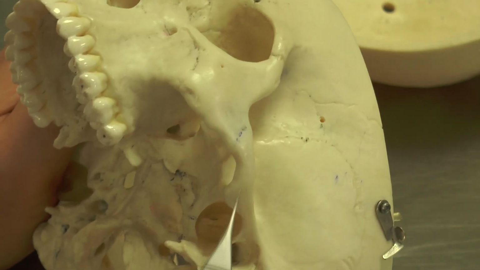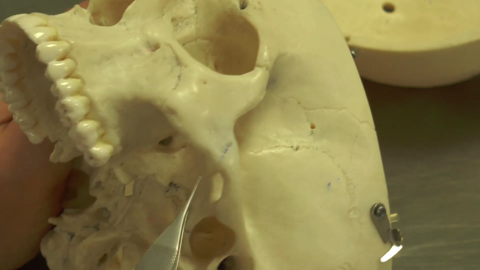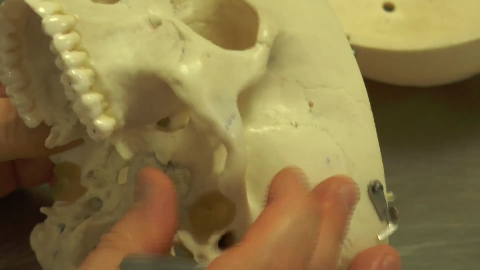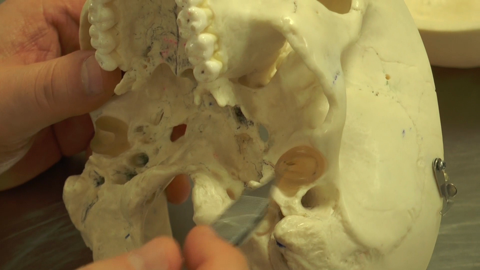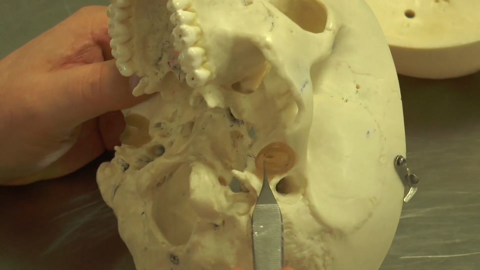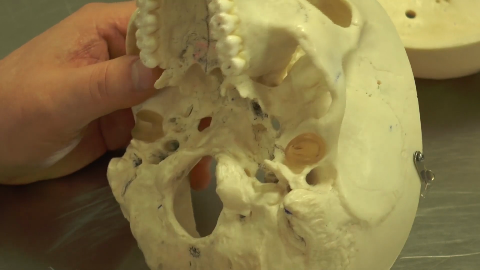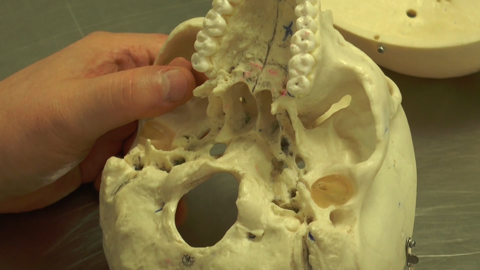And then we have the zygomatic process of the temporal bone, and this is the zygomatic arch. So this part here is the temporal bone, and this is the mandibular fossa, where the condyle of the mandible articulates, and it's part of the temporal bone.